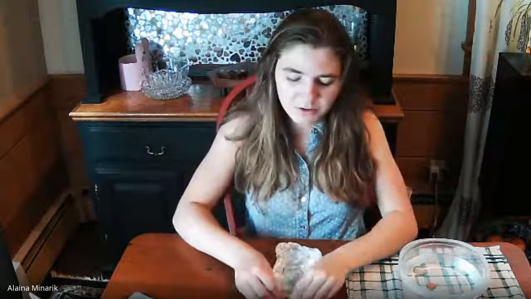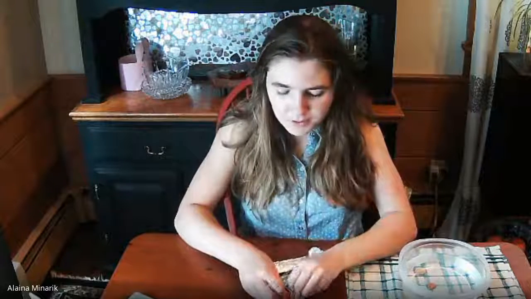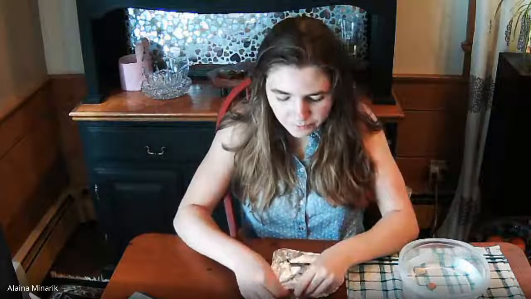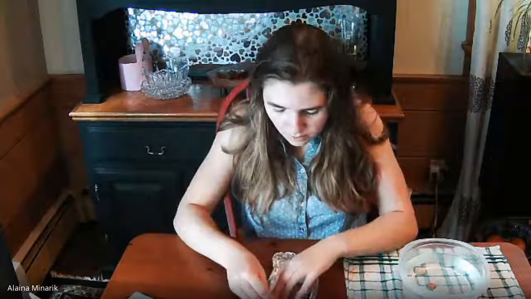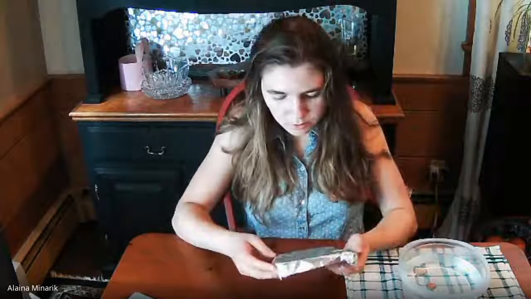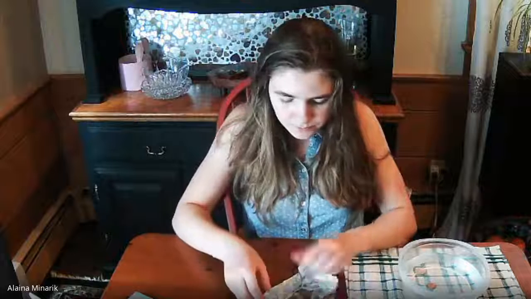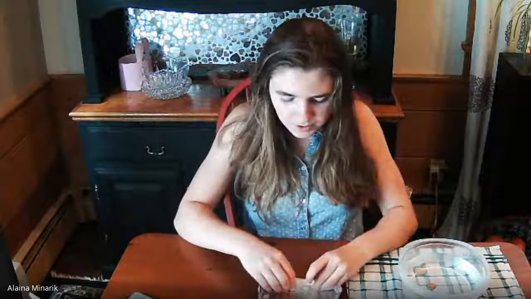The nice thing about aluminum foil is that it holds its shape, so you can kind of sculpt it like clay, really. And I'm going to make sure there aren't any holes, and we seem to be good. So now I'm going to put it in the water.